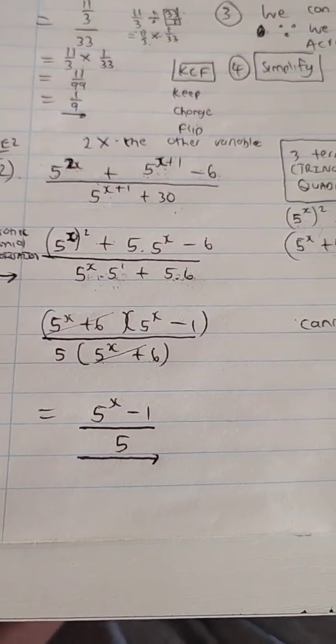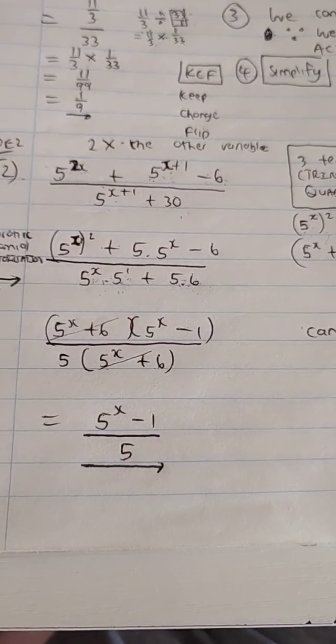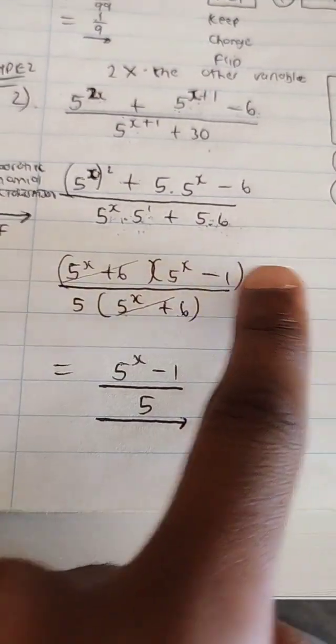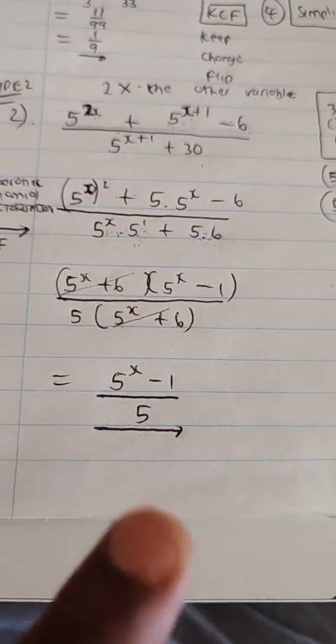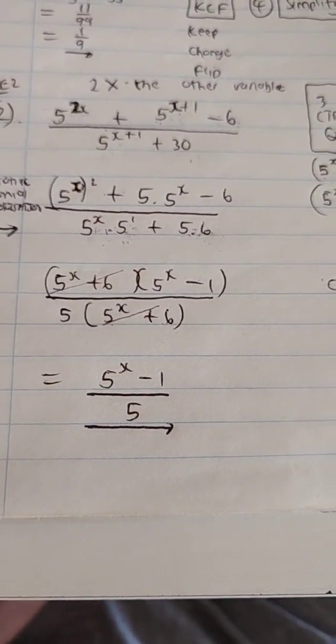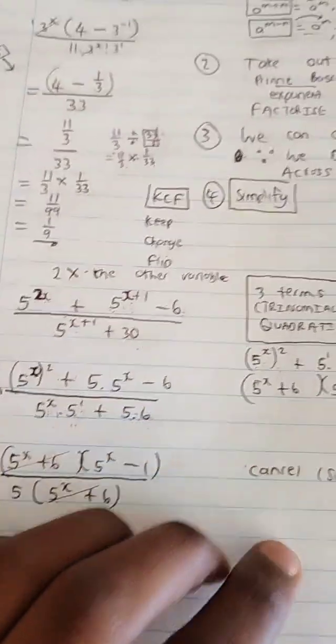We cancel the common brackets because cancellation is possible after factorization, and it yields 1 term in the numerator, 1 term in the denominator, which then allows us to write our answer simplified. Okay, so guys, I don't know if there are any questions specific. Further appreciate this idea of factorization.